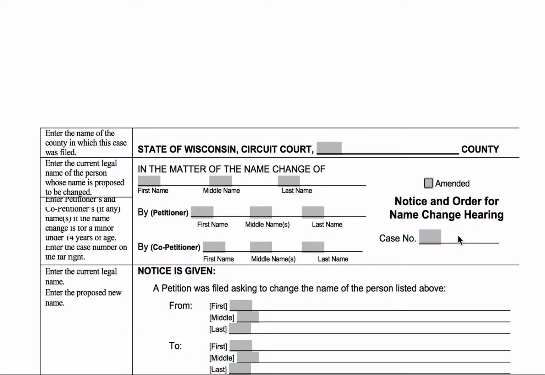All right, so we'll get started here. As with all of the forms we've been filling out, the very first thing we're going to do is put in the county where we are filing. And again, I'm going to put Milwaukee, but you should make sure that yours is the county where you are filing. And now, this top section, which we call a caption, we're going to want to match our petition.